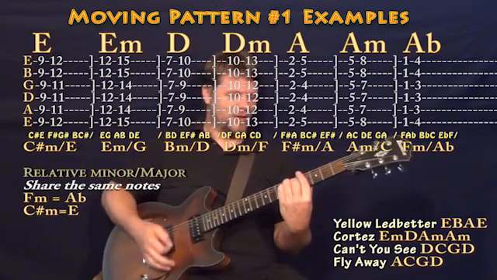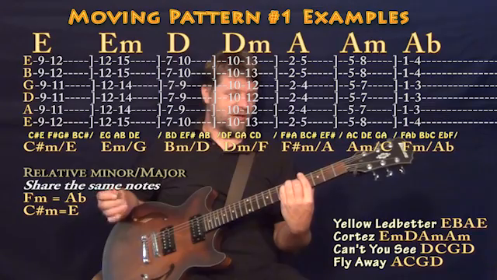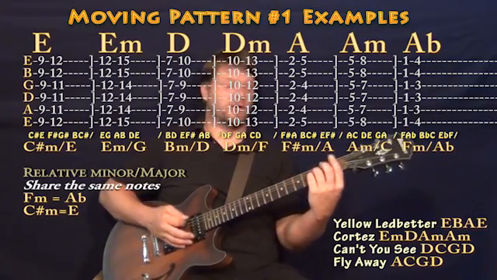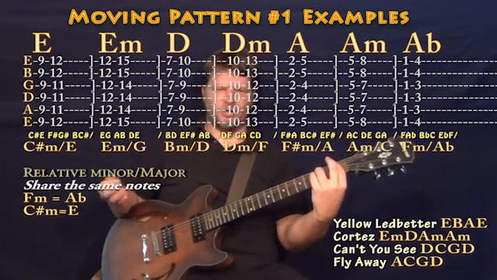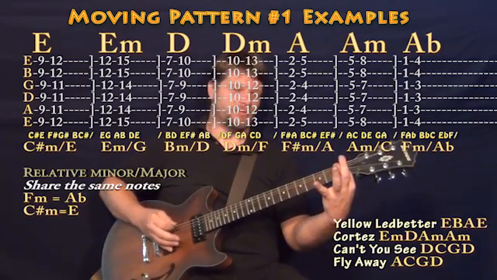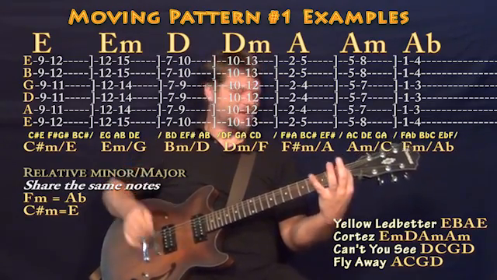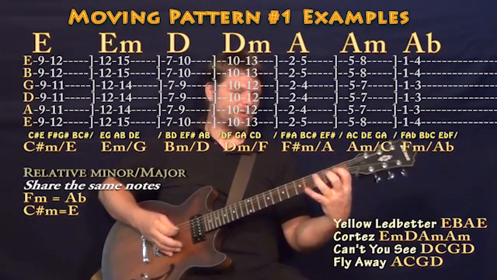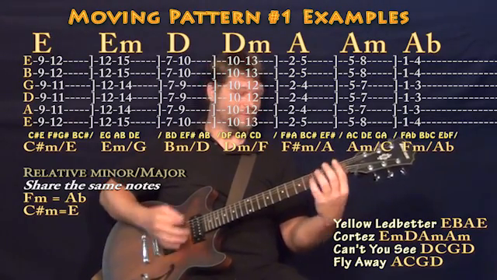Could be cool. What if our first chord was an F minor? So now working the other side of this pattern. If it's an F minor, you got F on the low E string, first fret. Same pattern, actually: 1 4 1 3 1 3 1 3 1 4 1 4.